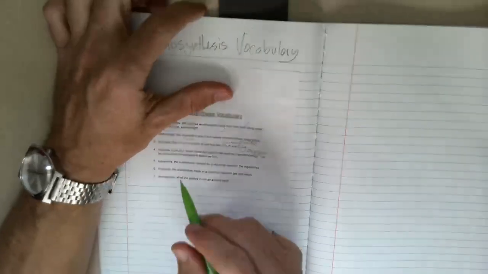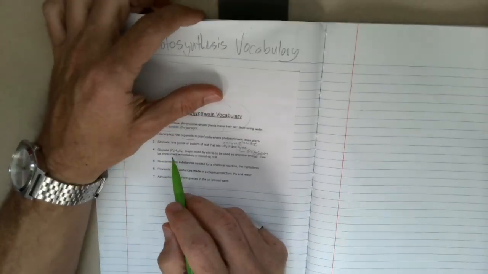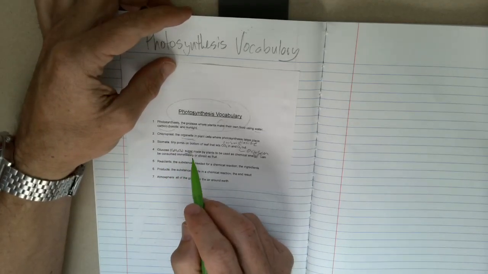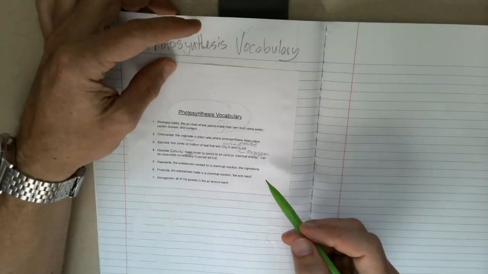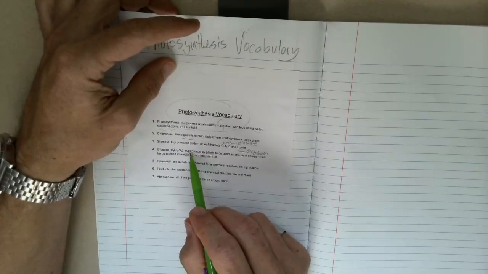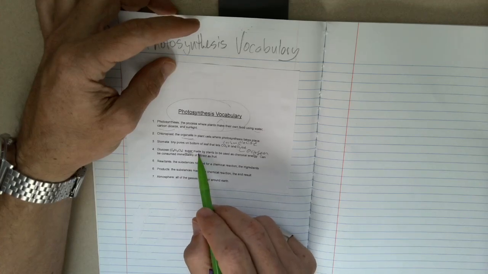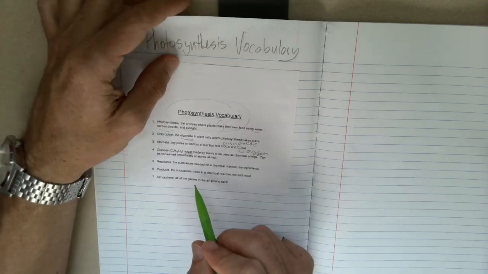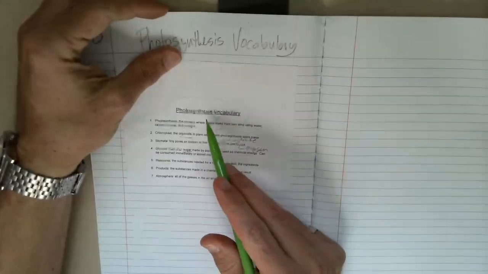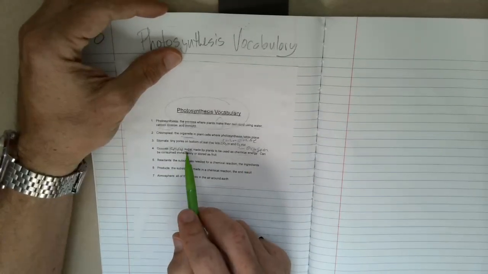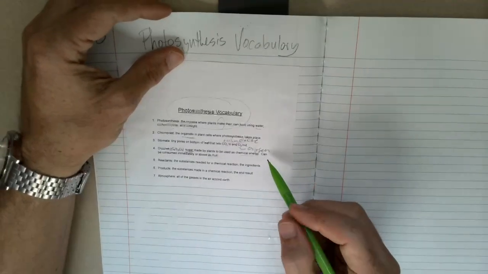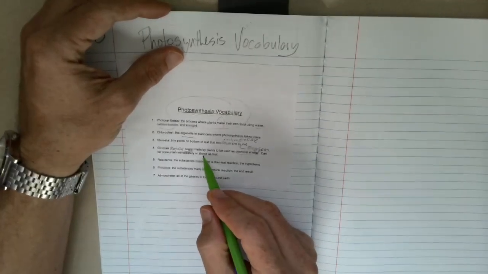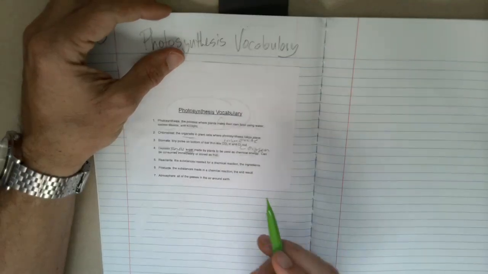Number 4, glucose. The scientific nomenclature for glucose is C6H12O6. Glucose is a sugar that's made by plants to be used as chemical energy. So the sugar that plants make through photosynthesis is called glucose. It acts as chemical energy for those plants. When a plant does photosynthesis, it makes glucose sugar, and it can use that glucose sugar immediately to help it grow, or it can store it in a little savings bank, like as fruit.